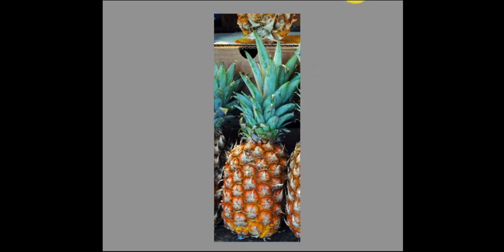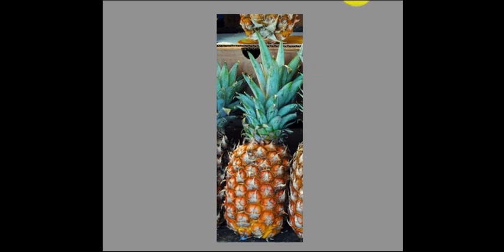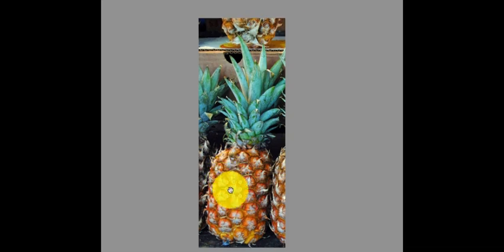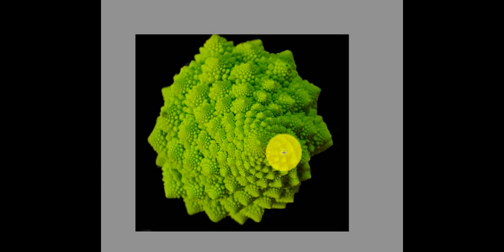Here's a pineapple, my favorite fruit, and it also turns out to be a fractal. Because this portion looks the same as this portion, very roughly. And now this is actually a vegetable called the Roman cauliflower, or Romanesque.